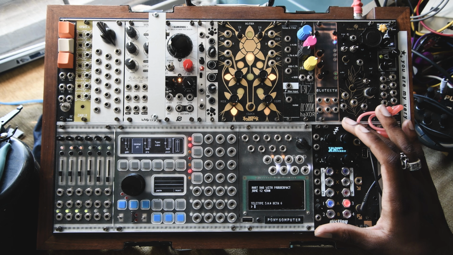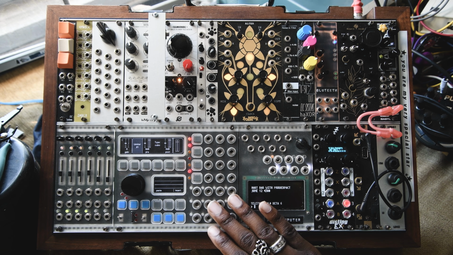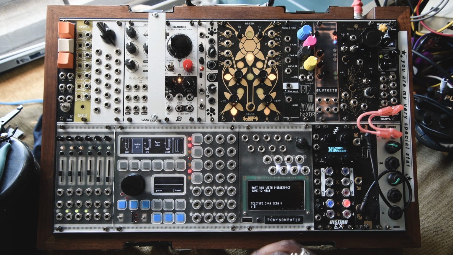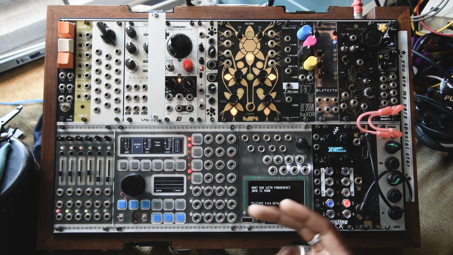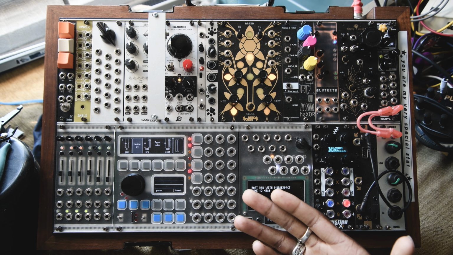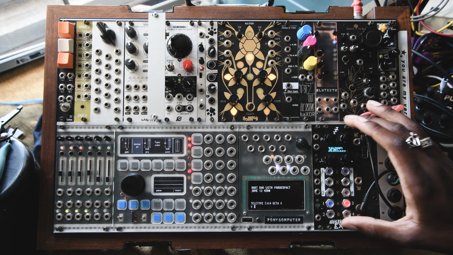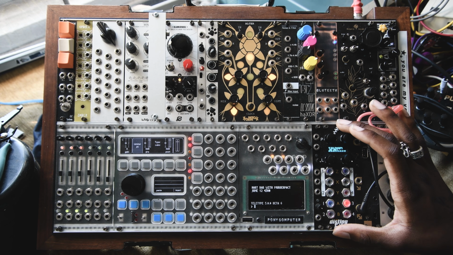And I think it's also open source now. This is also open source. And I made this panel with the open source files, but you can also develop modules via the open source software. So yeah, there's an awesome granulator on here.